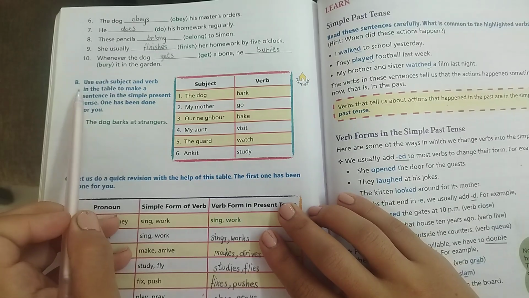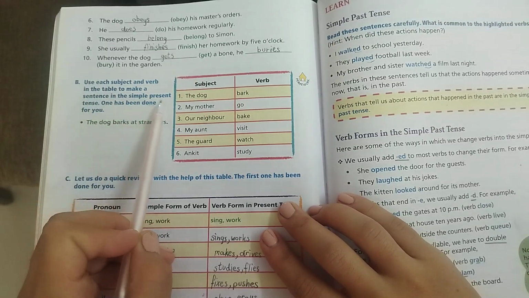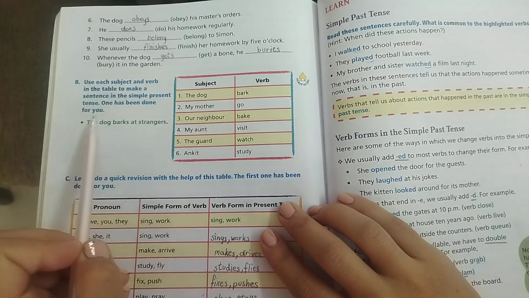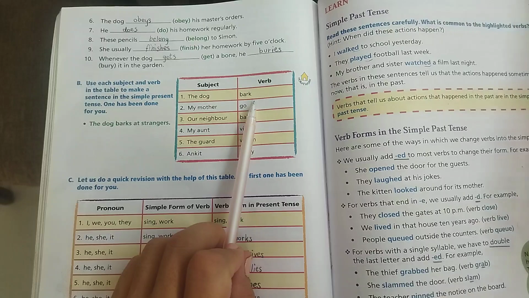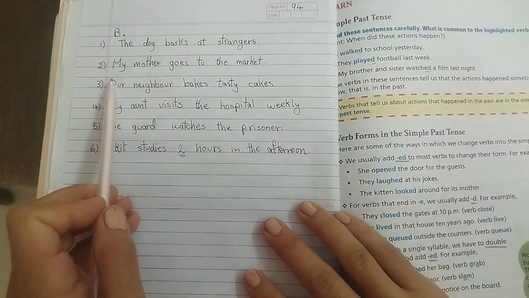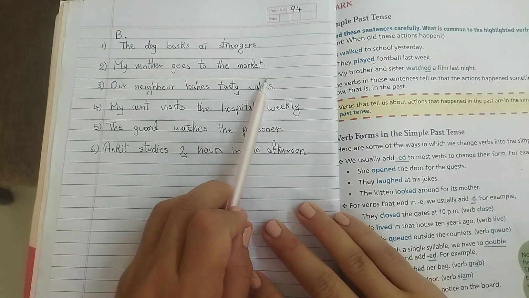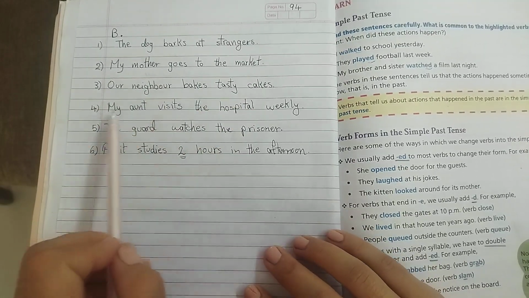Now the next one, B. Use each subject and verb in the table to make a sentence in the simple present tense. One has been done for you. Number 1, the dog barks at strangers. Number 2, my mother goes to the market. Number 3, our neighbor bakes tasty cakes.